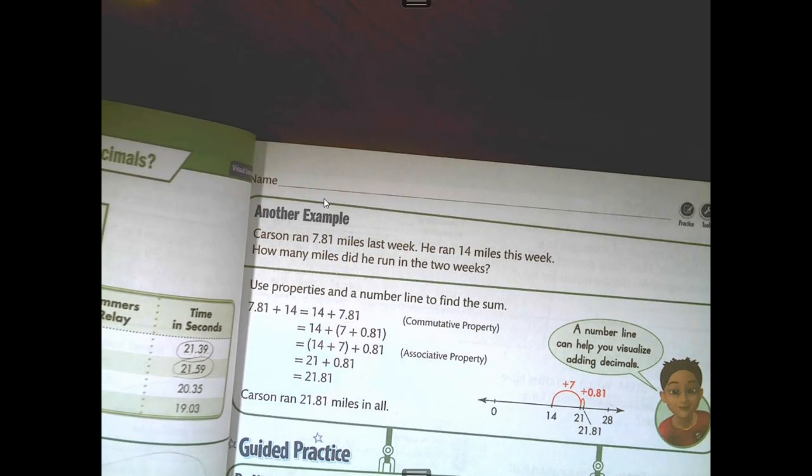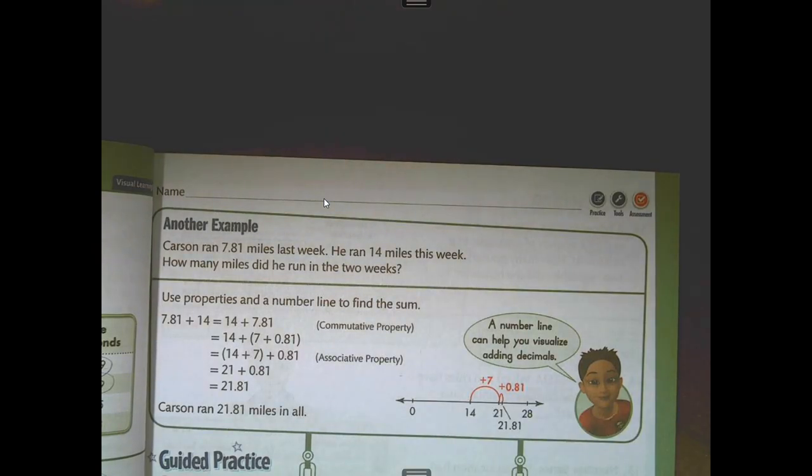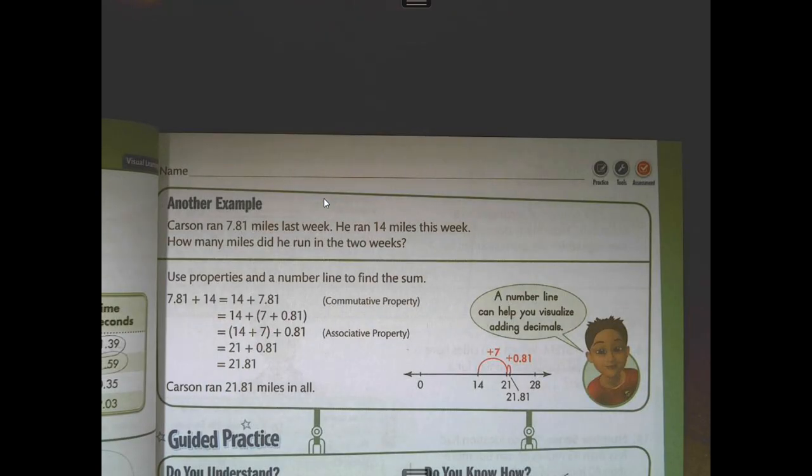Now, we're going to skip over the information about number lines. For right now, we're going to skip this another example, because in the next 2 or 3 lessons, we're going to come back and look at these on decimal grids and on number lines. What I mean is we're going to be adding and subtracting decimals using number lines and decimal grids. But let's just get understanding it as we relate it to adding and subtracting whole numbers first.